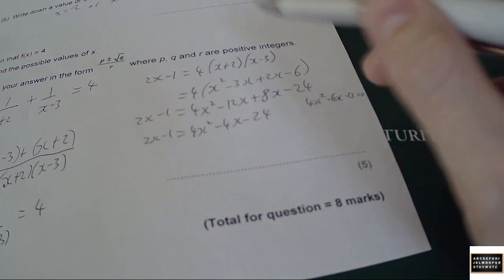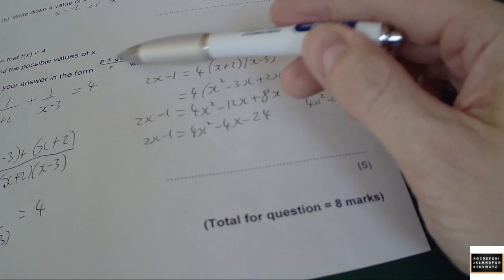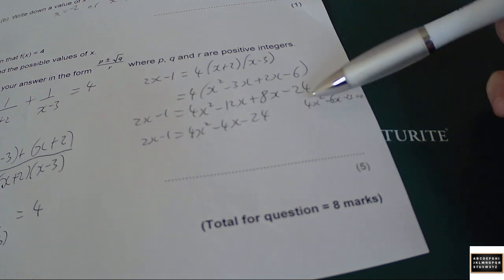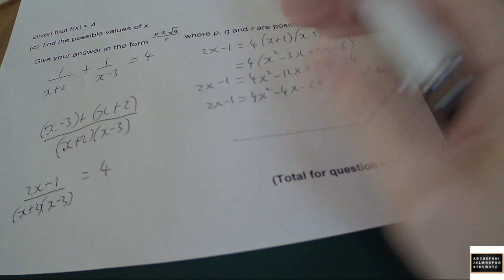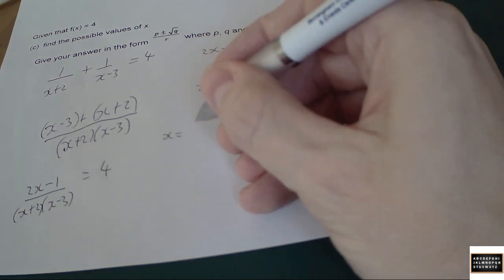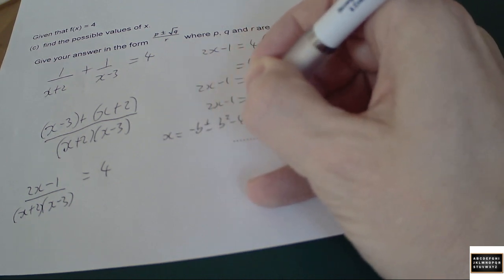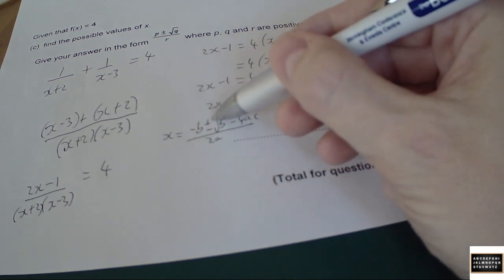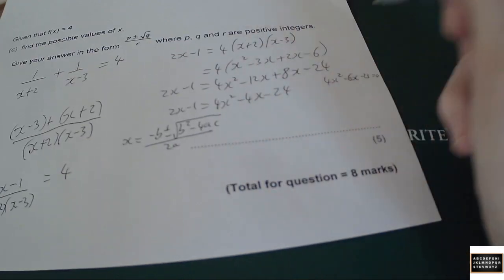Now, it's asking me to give the answer in the form p plus or minus q over r, which tells me that this is going to be a quadratic that I won't be able to factorize. It's probably one that I'm going to have to use the quadratic formula for. So you should remember the quadratic formula, but we're going to do that real quick. I'm going to write that down for you just so you've got it. You should remember it off by heart, of course, or try to at least. So it's minus b plus or minus the square root of b squared minus 4ac all over 2a. You do have to remember that if you can.